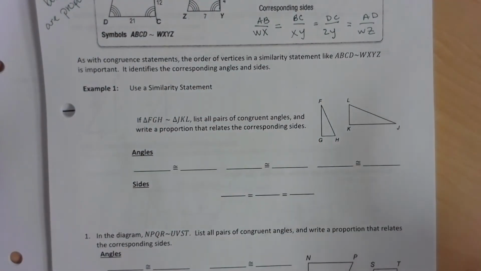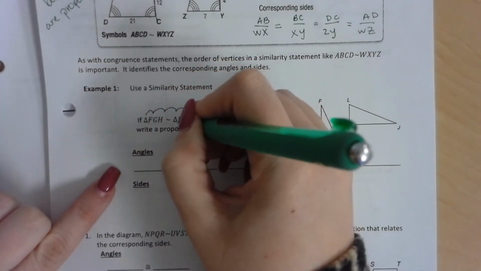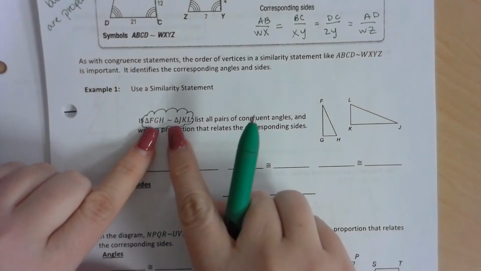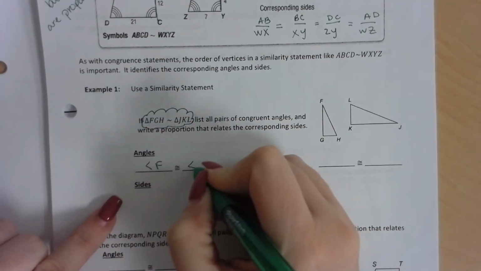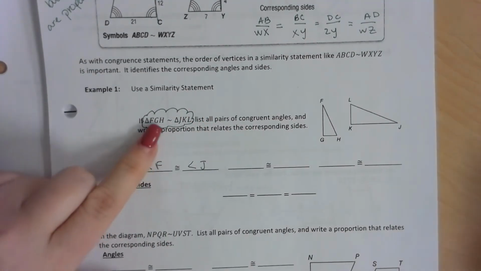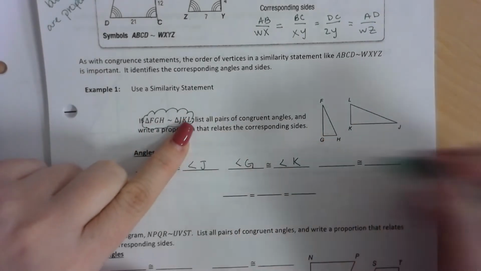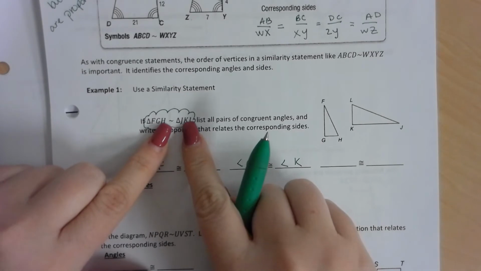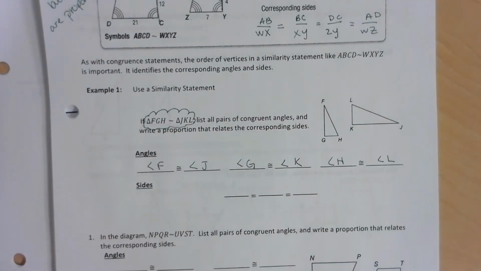For example, in example 1 here, it says use the similarity statement to list all the congruent angles and all the proportional sides. We know because of our similarity statement here, F and J are in the same spot, first and first. So angle F is going to equal angle J. Angle G is going to equal angle K. Middle, middle. And then last, last. Angle H is going to equal angle L.